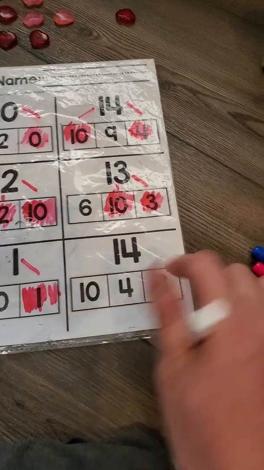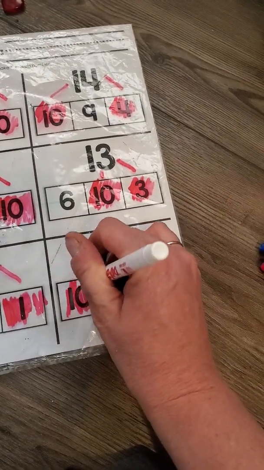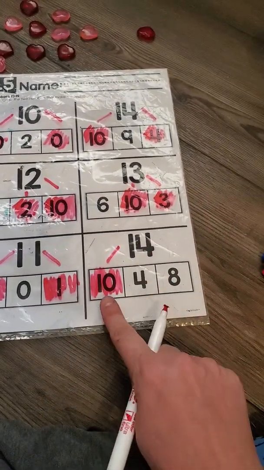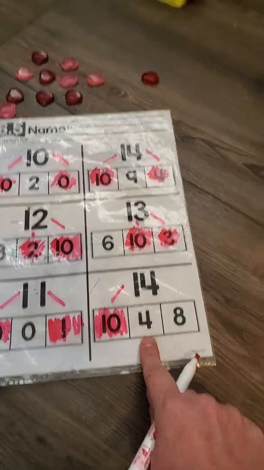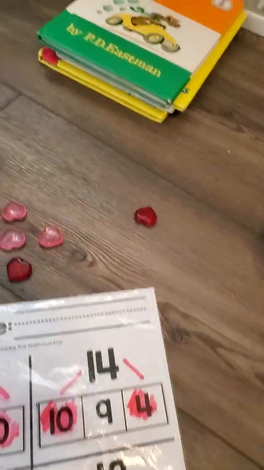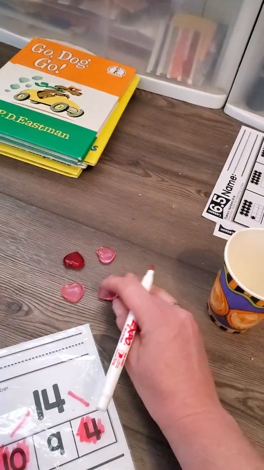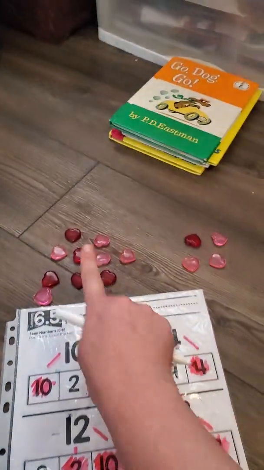All right, we got our 10 already, right? So we already know that part. So let's go ahead and do our first part. And now 10 and 4 make 14? I don't know. Let's see. Okay, I have one counter here, so I need 4. So there's 1, 2, 3. Now we have 4. Okay, so let's go ahead and count it.